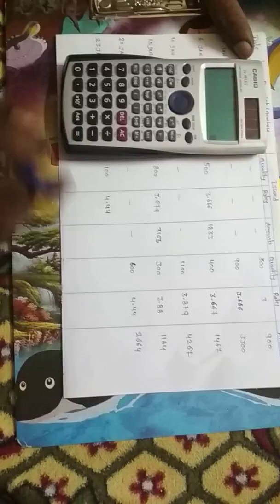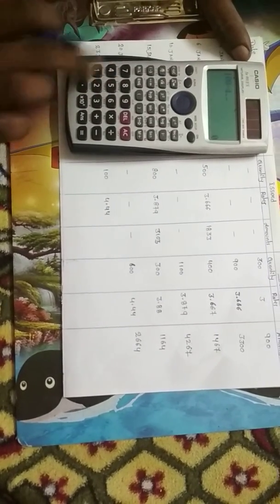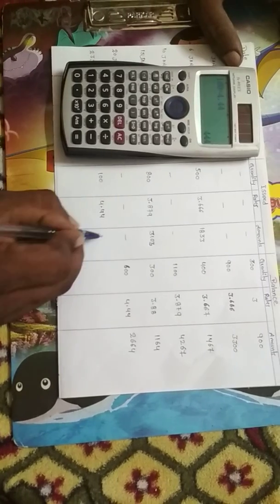That's nothing but 4.44. We have to consider this rate and we want to know the total amount. So 100 into 4.44, total 444.